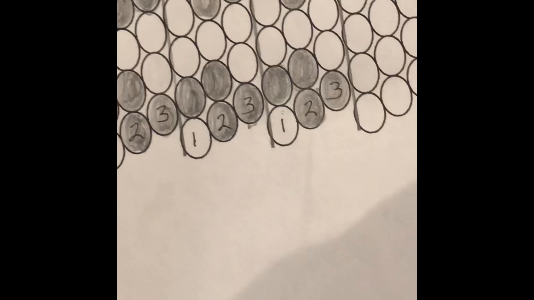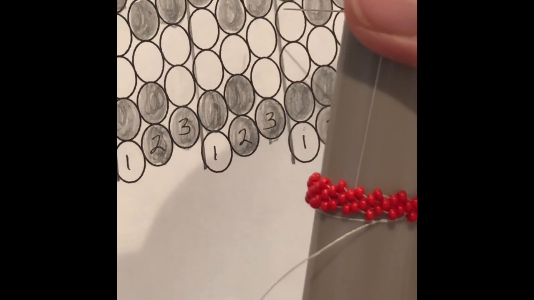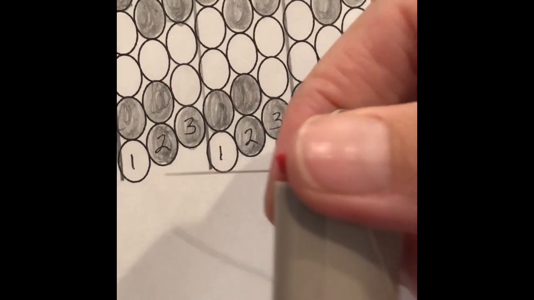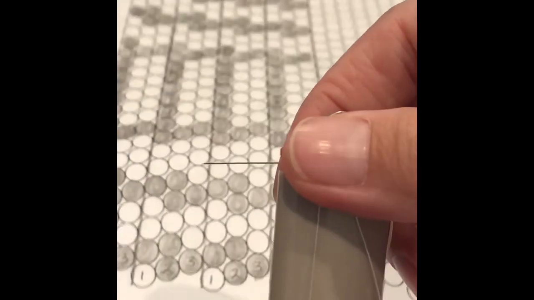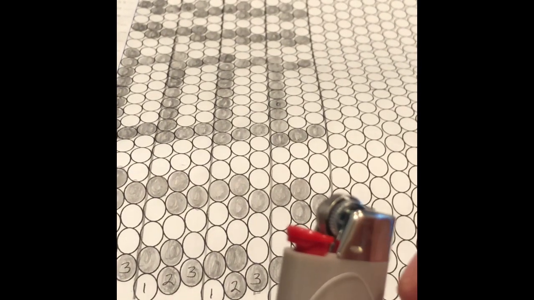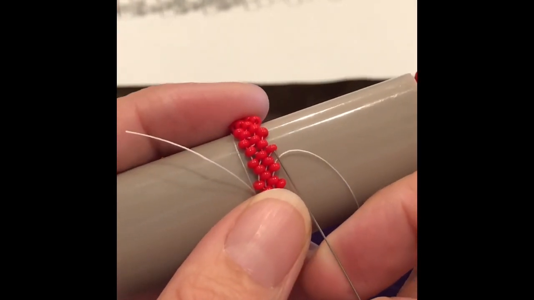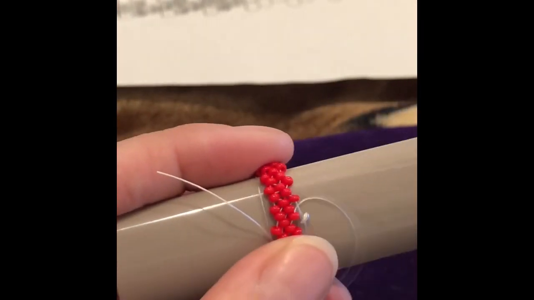Because I've already started it, the next bead that's going to slip into place will be the number 2 bead, right here. And that will be the silver color. So I pick up my bead and go through the topmost bead.